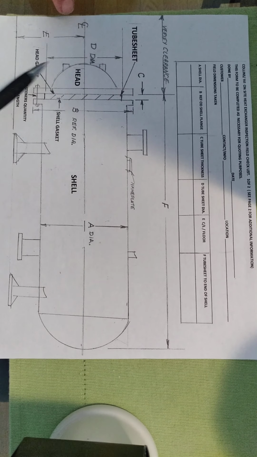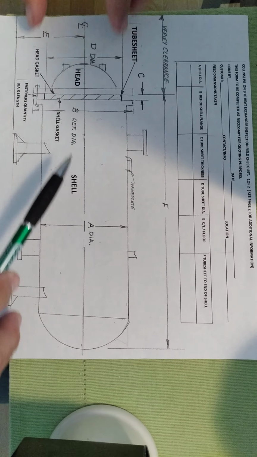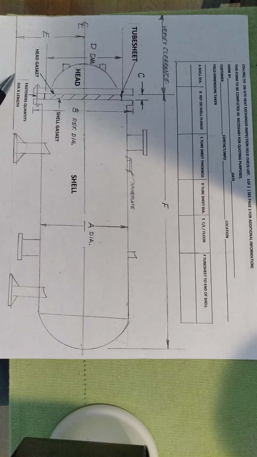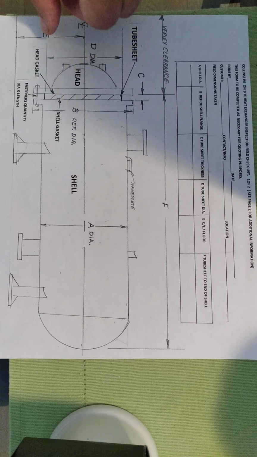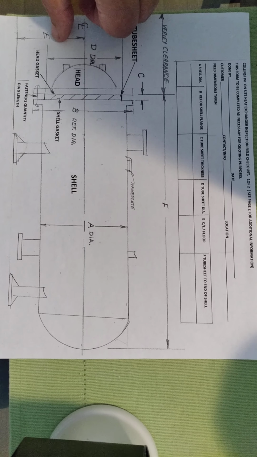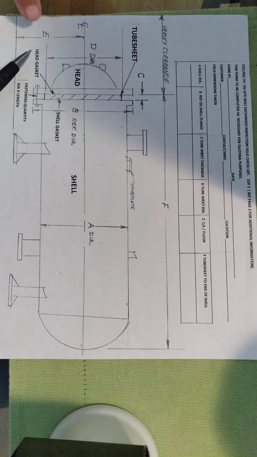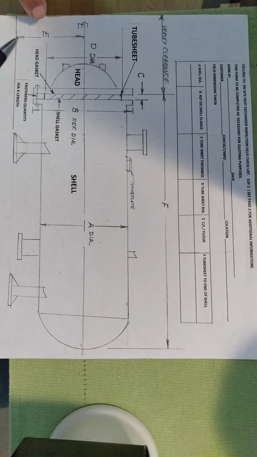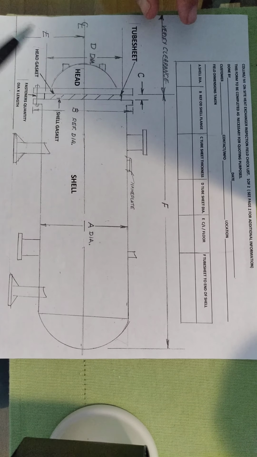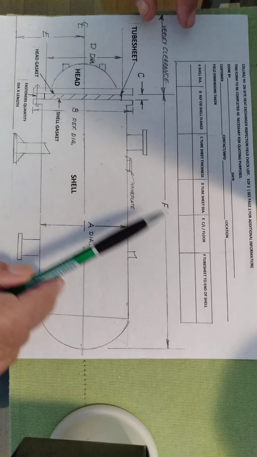Sometimes we need a cart on rollers that we can actually roll out. Sometimes we can't do that if it's way up in the air, but a lot of times a little industrial cart with wheels is all we need. So that dimension is just good for the men in the field to know what they're up against and what kind of rigging they may need or require.